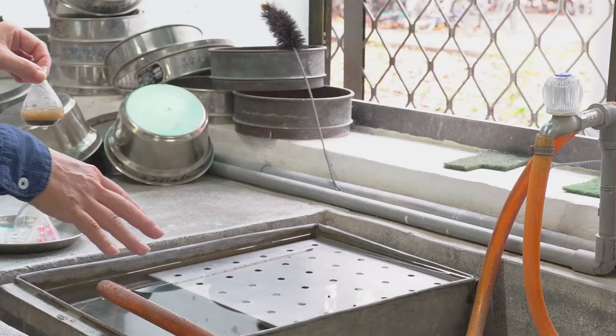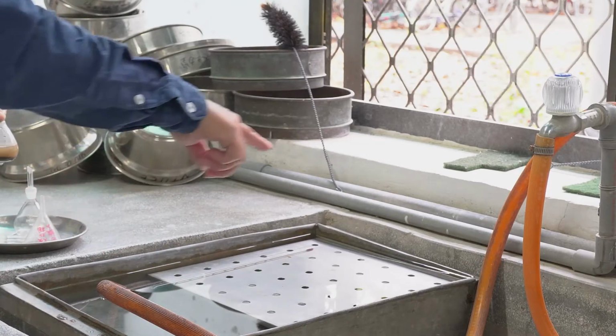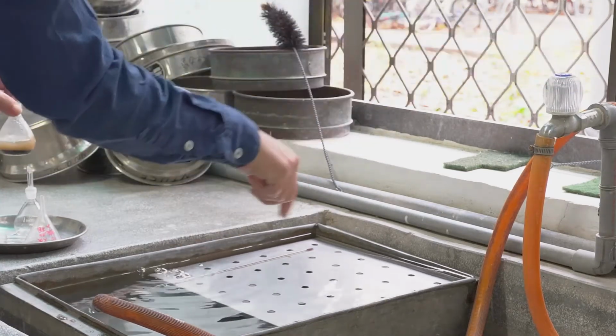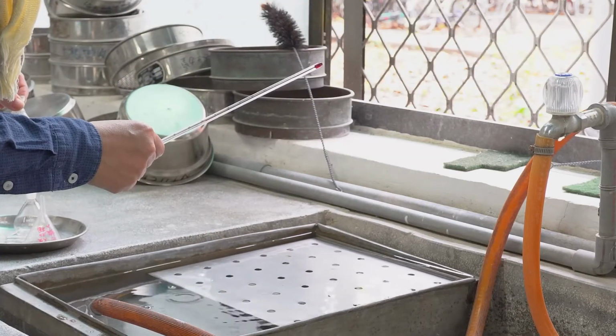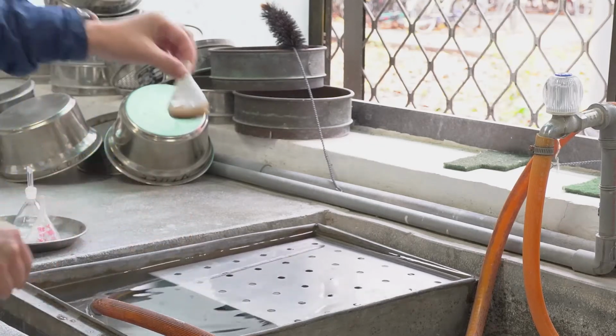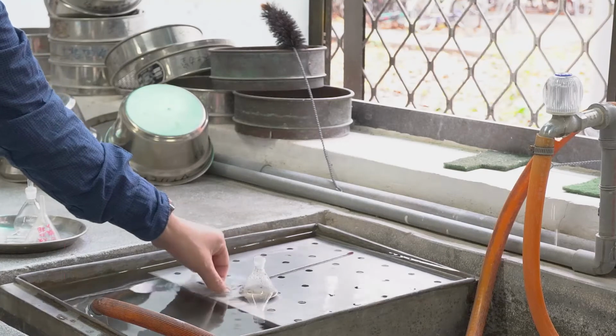Now we are going to use the cooling reservoir to further cool down the pycnometer. There is continuous water flow in the cooling reservoir. The temperature of the water is around the room temperature. So by putting the pycnometer in the cooling reservoir, the temperature of the pycnometer will drop to the room temperature.